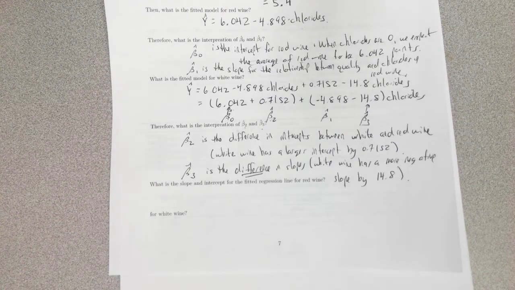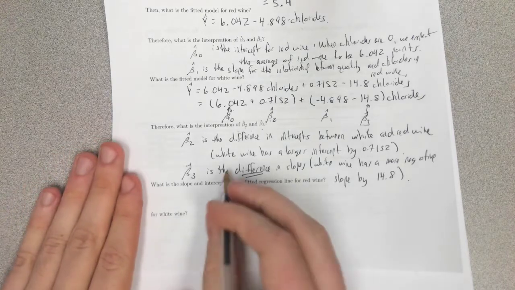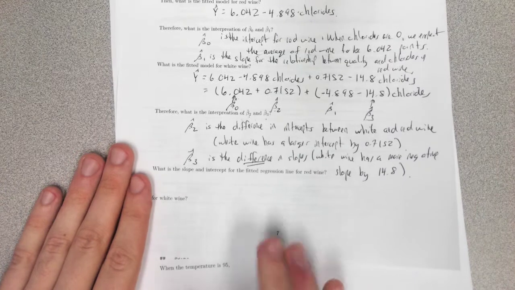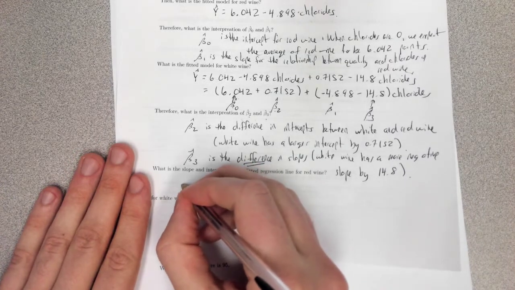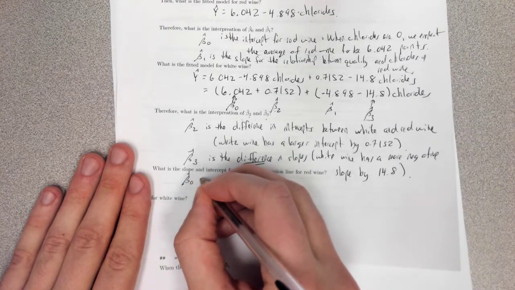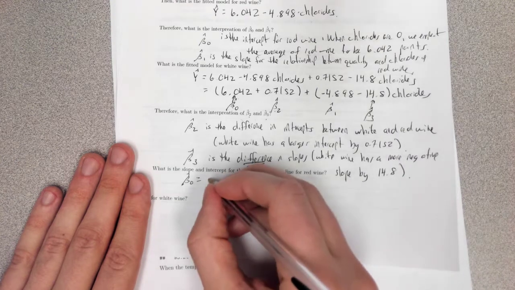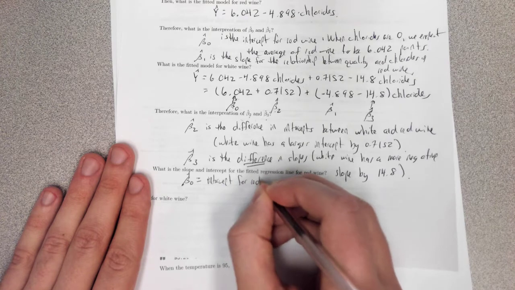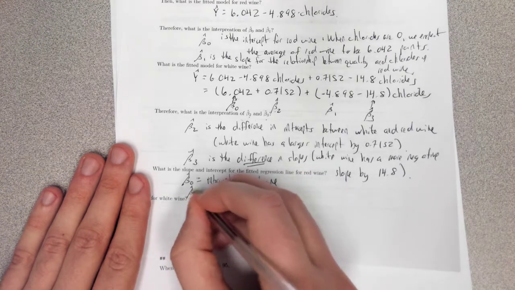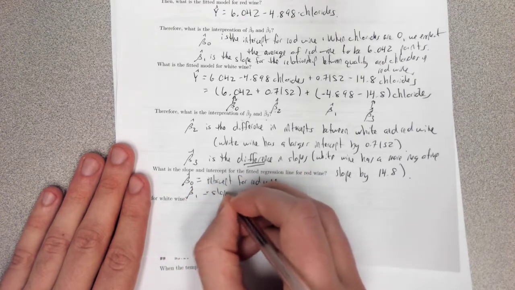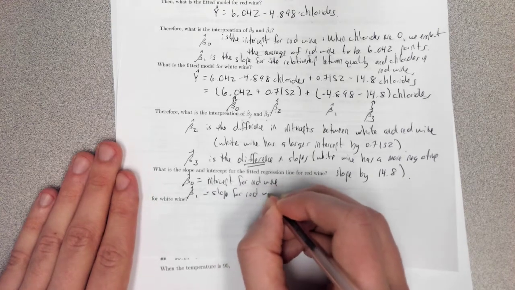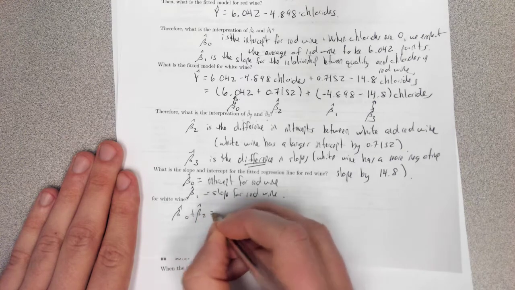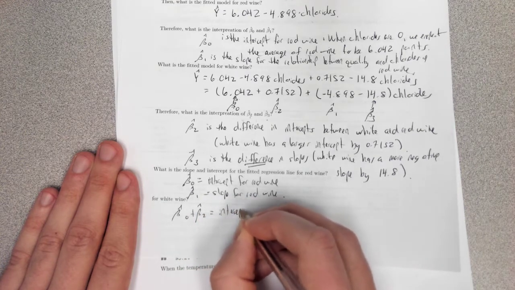All right, so just to recap then, when we see this model output, we can now identify what each of the fitted coefficients actually are. Beta hat naught is the intercept for red wine. Beta hat 1 is the slope for red wine. Beta hat naught plus beta hat 2 is the intercept for white wine.